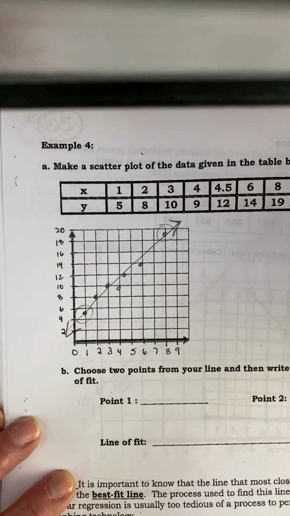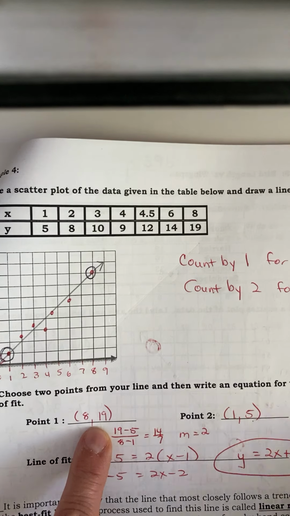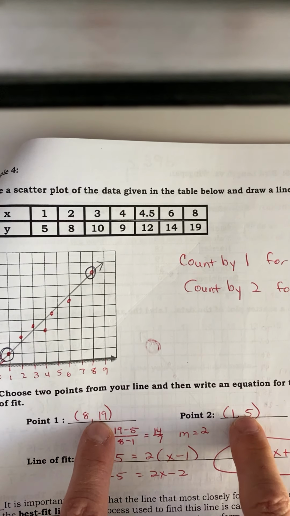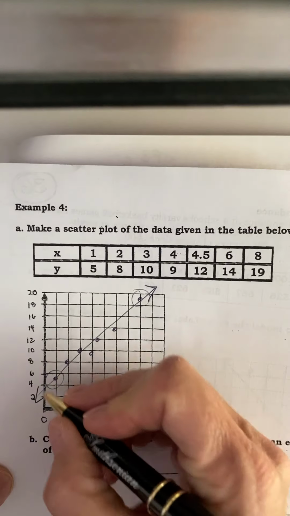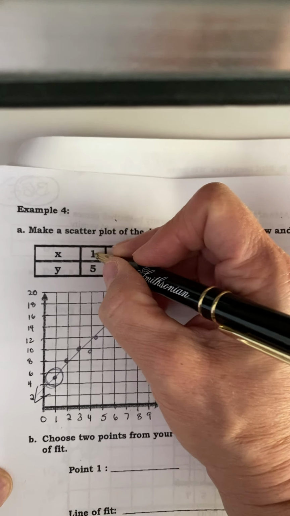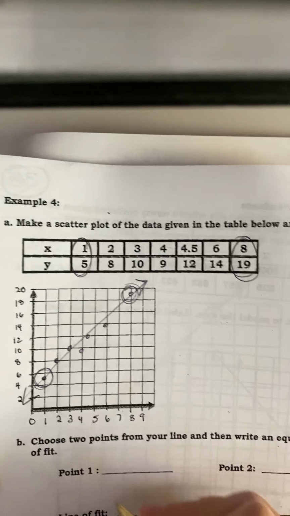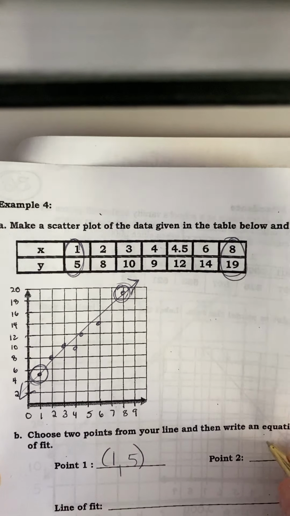That's how I got 8, 19, and 1, 5. With 8, 19, and 1, 5, I have 2 points. And where did I get those 2 points? I connected the low point and the high point. The low point was 1, 5, the high point 8, 19.